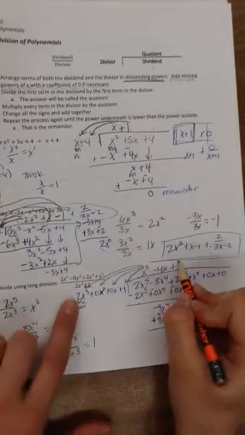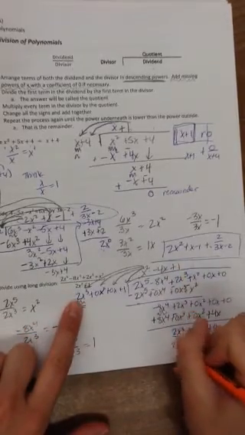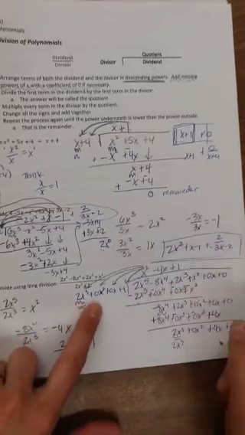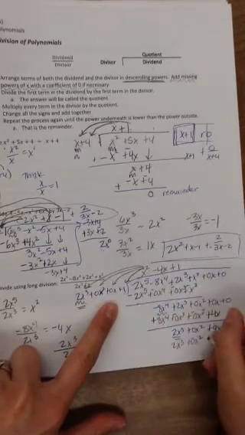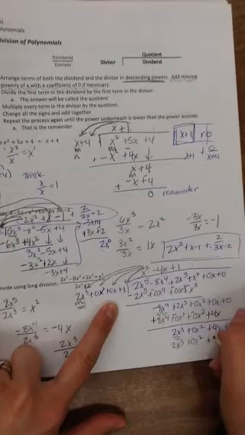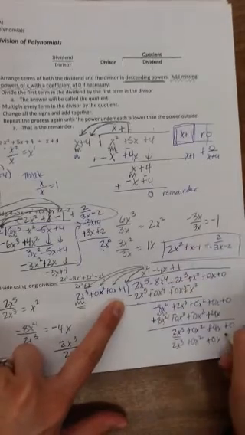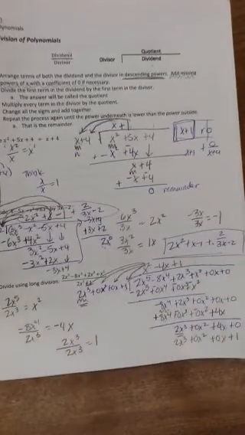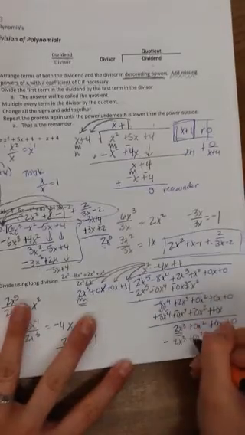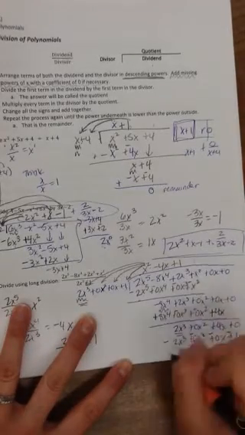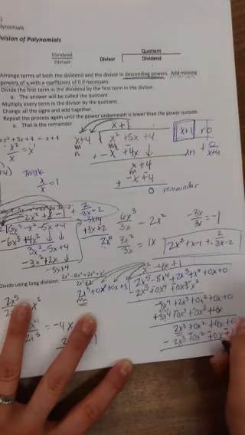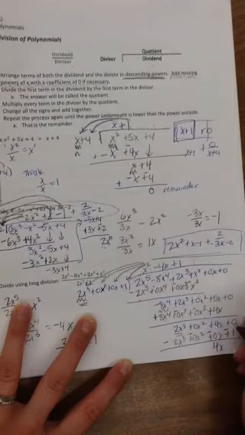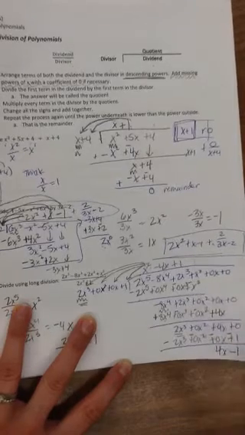So now I'm going to multiply 1 by all these. So 1 times 2x cubed is 2x cubed. 1 times 0x squared is 0x squared. 1 times 0 is 0x. 1 times 1 is 1. We're going to change the signs. This goes to 0. This goes to 0. 4 plus a negative 0 is just 4x. And then 0 minus 1 is negative 1.